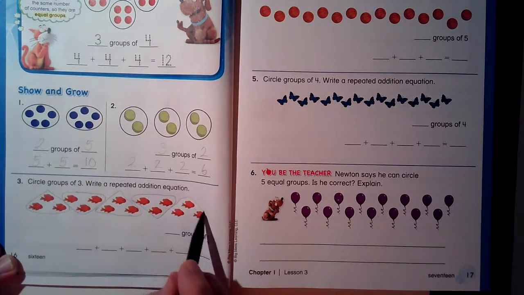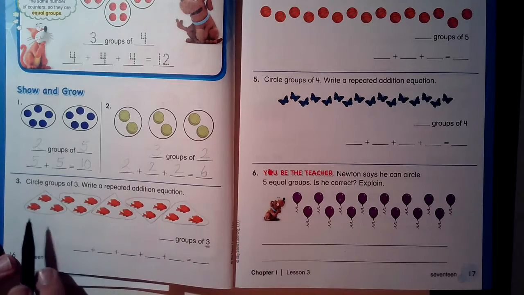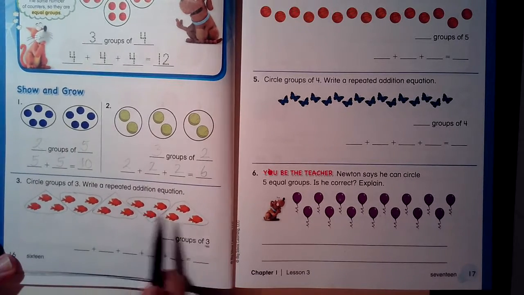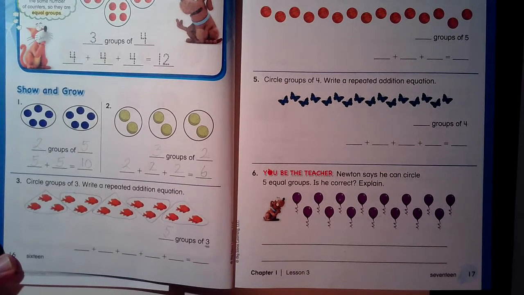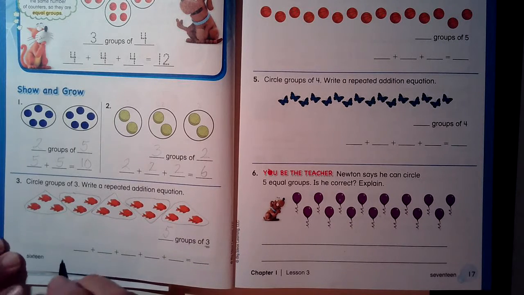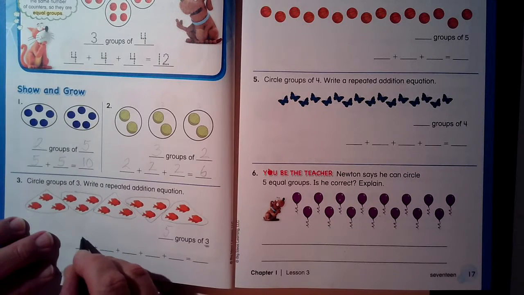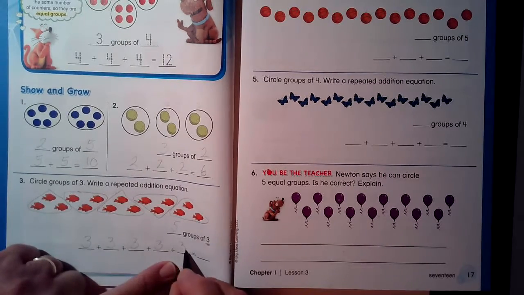And one more. 1, 2, 3. So let's count how many groups I have. 1, 2, 3, 4, 5 groups of 3. And to add that up with a repeated addition sentence is 3 plus 3 plus 3 plus 3 plus 3.